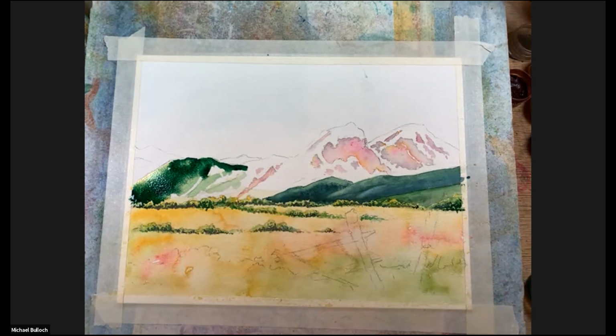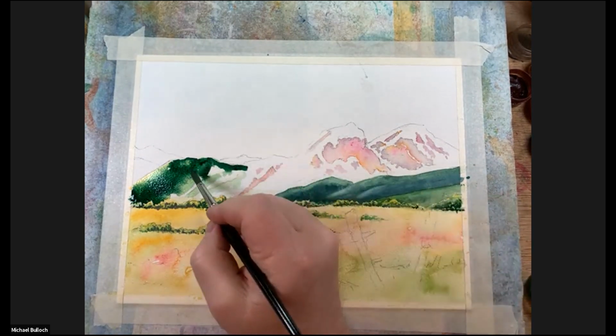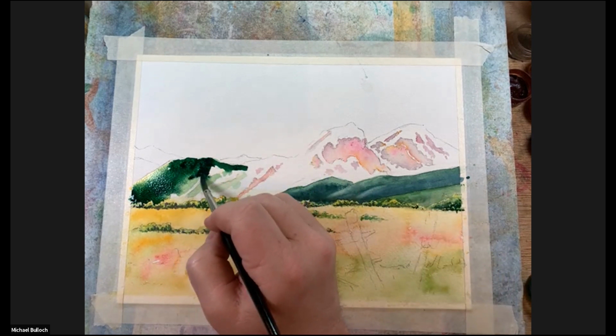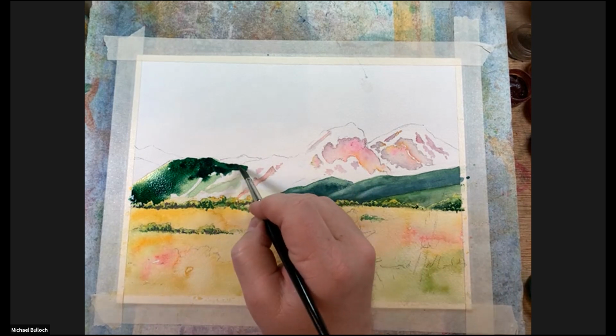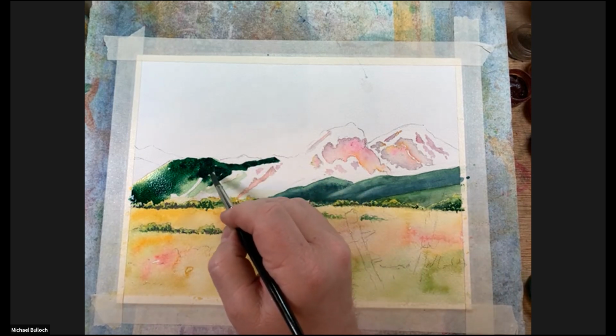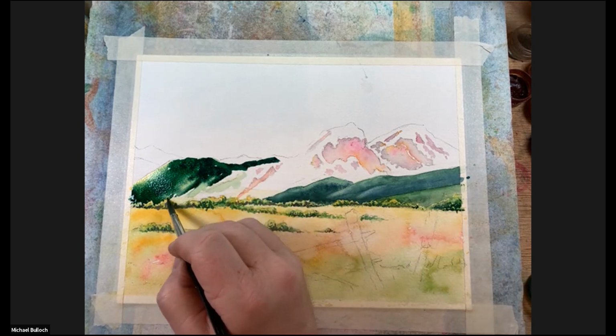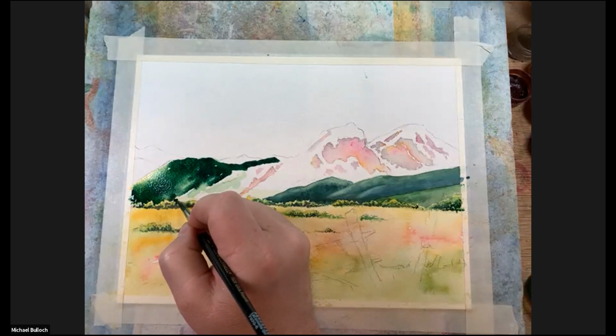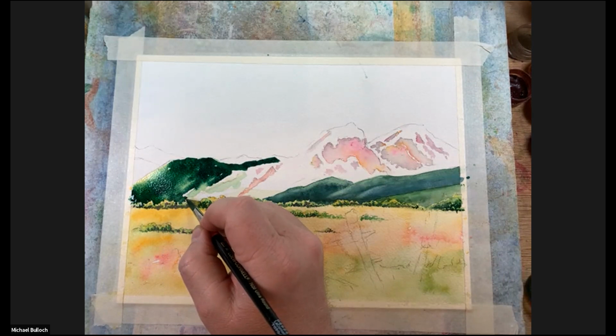And maybe up in here we'll add a little bit more blue. So just working my way around these mid-ground trees that I've got there.